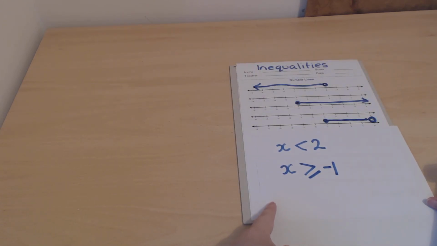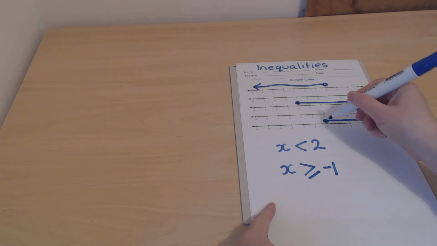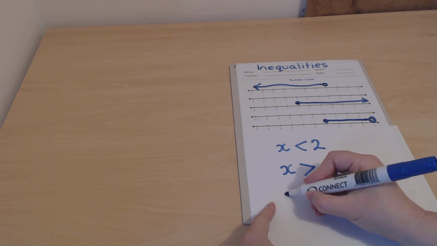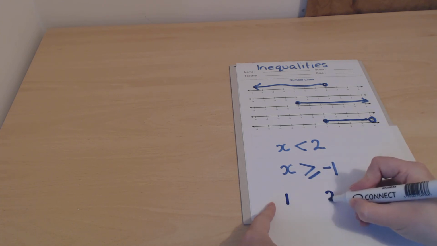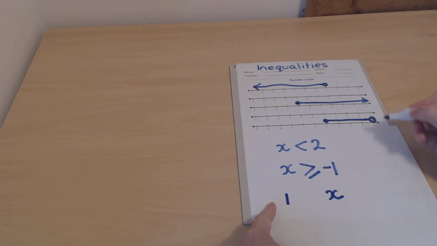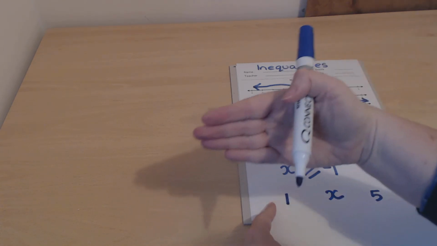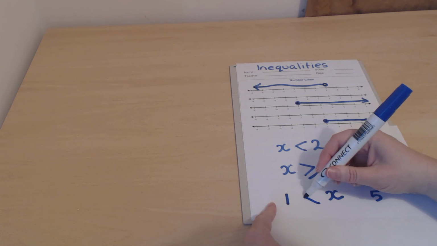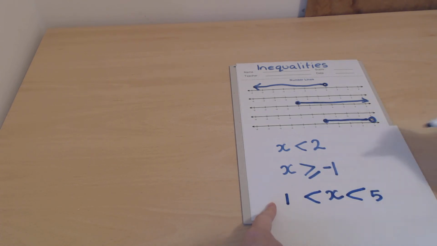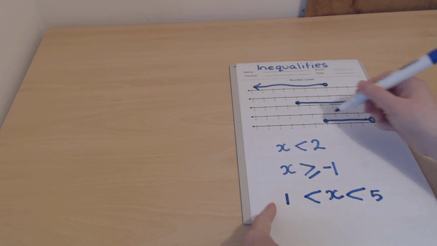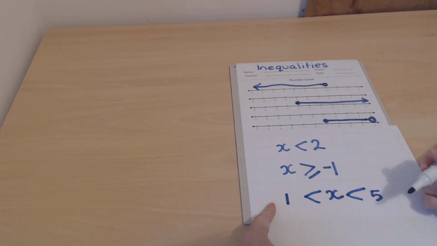If anything, these ones can be easier to write down, because all we have to do is write the first number down, the x in the middle, and the second number here. And then the arrows must always point in this direction. So they both point in the same direction. And no extra lines, because they were both supposed to be empty dots there.